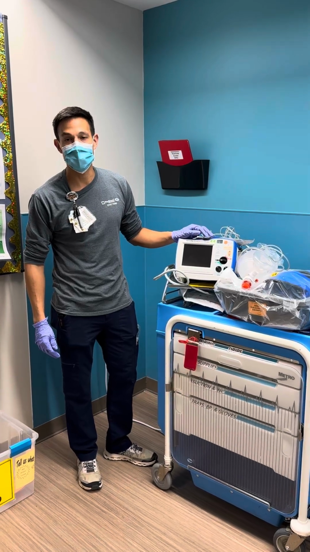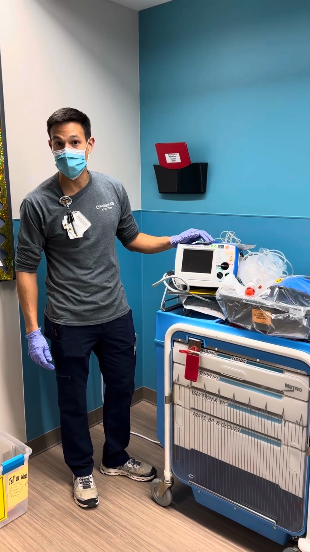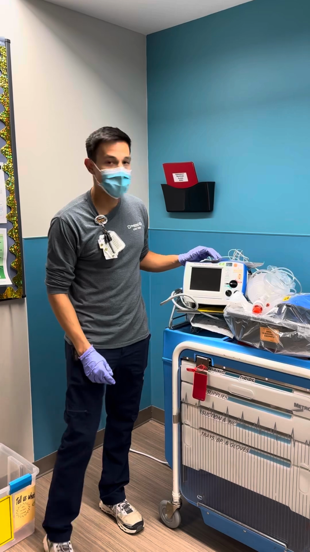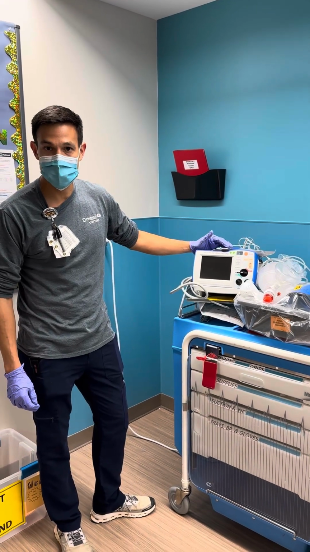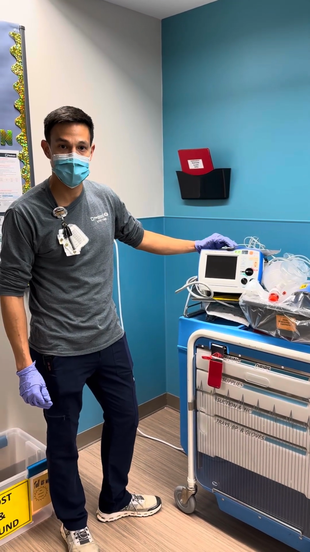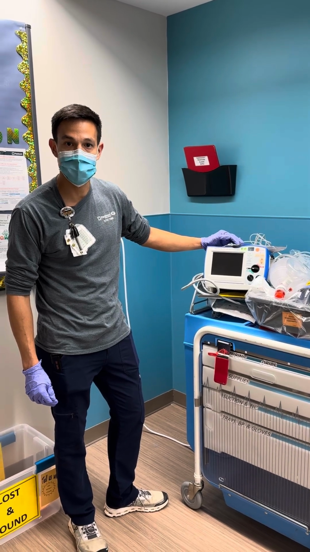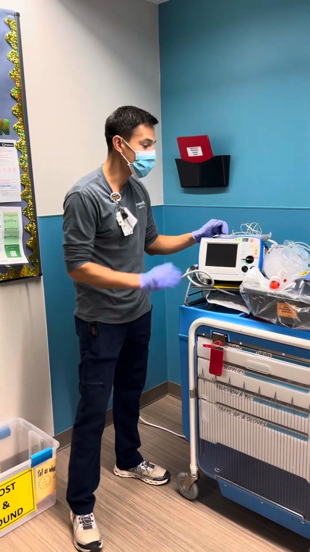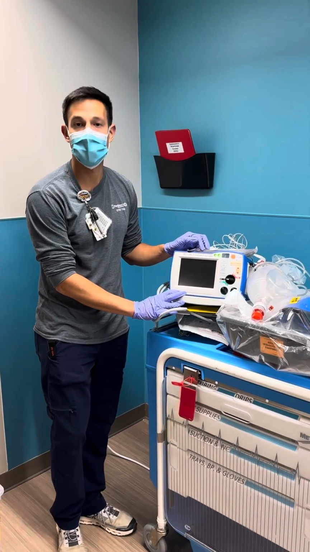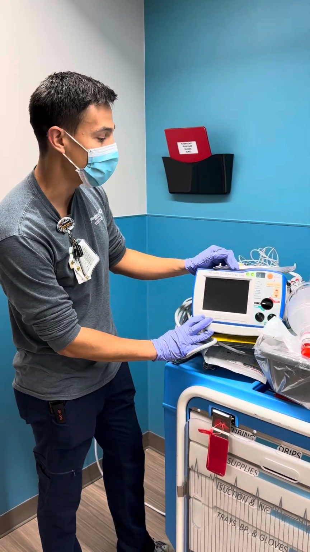I'm here to talk to you about end-tidal CO2 use during codes. There are quite a few benefits of end-tidal use during a code situation. The first thing I want to do is show you how to set this up and where the supplies are. Our Zoll monitor here can monitor end-tidal CO2.